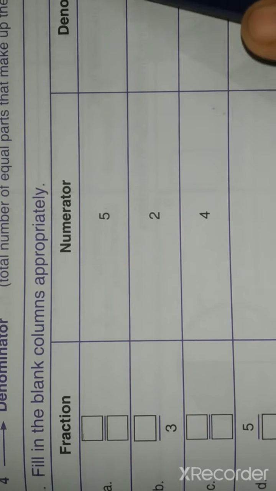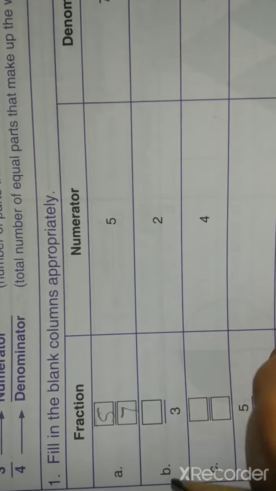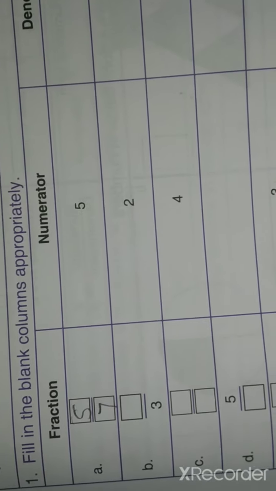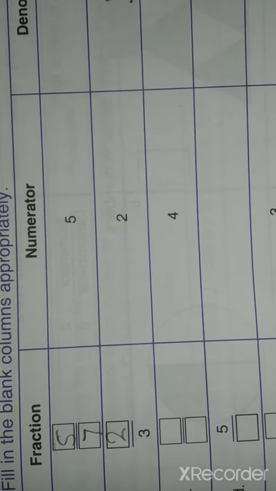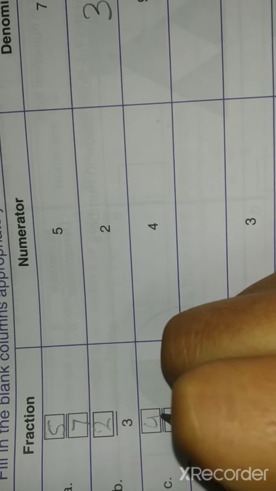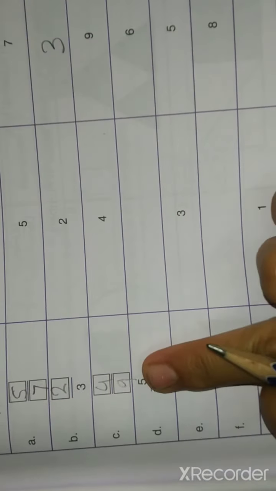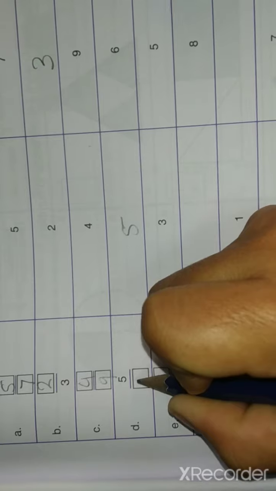numerator, denominator. So where we write the numerator, we have to write upside, right? So here we have to write 5, and the denominator number is 7, so we have to write downside. 5/7. 5/7 is a fraction. Now 2, already written here. 3 is a denominator, so here we have to write 3 and here we have to write 2. 2/3. 4 is a numerator, write it upside, 9 is a denominator, write it downside. Okay, 4 upon 9. 5 already written here, numerator is here, so we have to write in the numerator place and we have to write 6 in the denominator place.